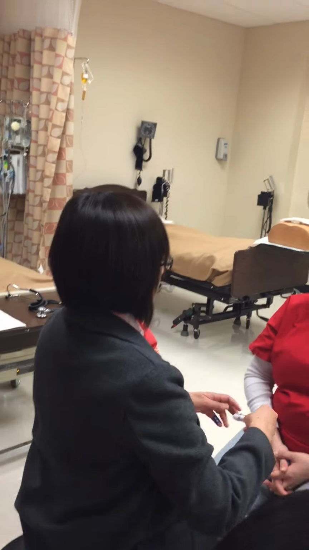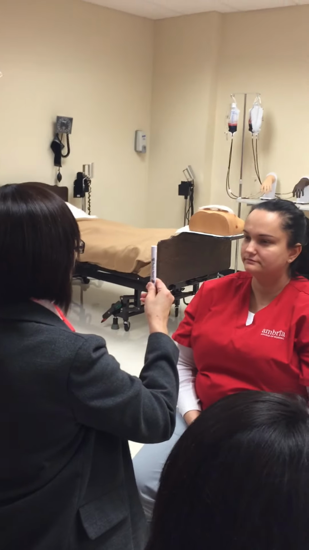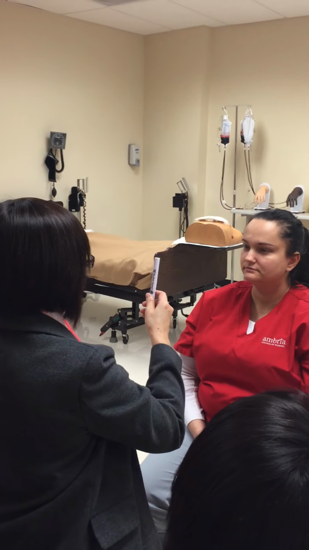The next one would be the cardinal fields of gaze. So again, just look at this. Okay, follow it with your eyes without moving the head.